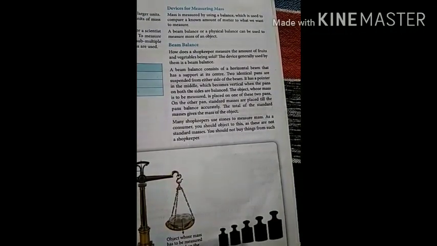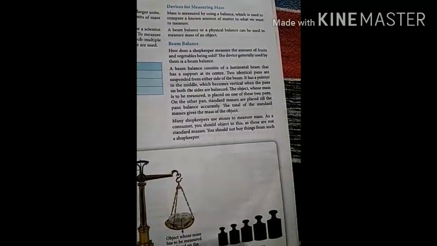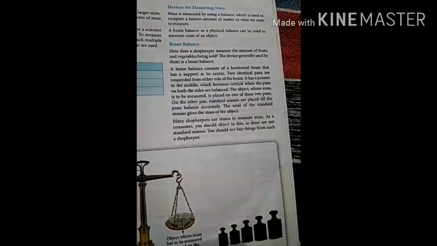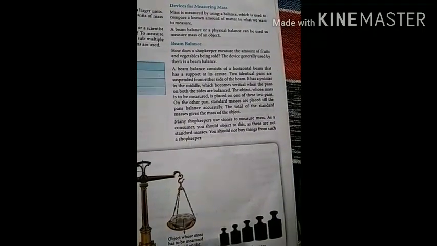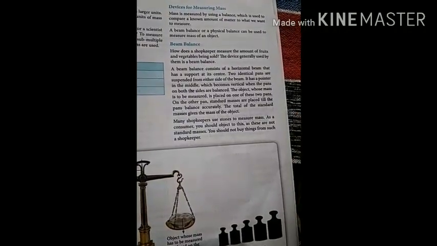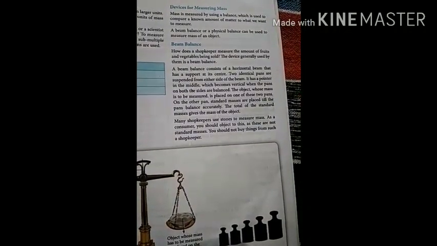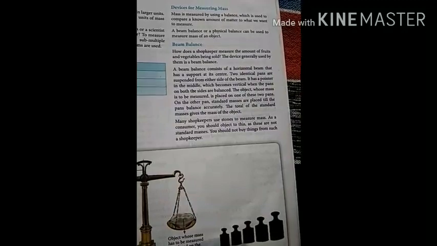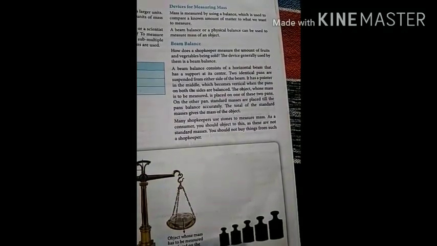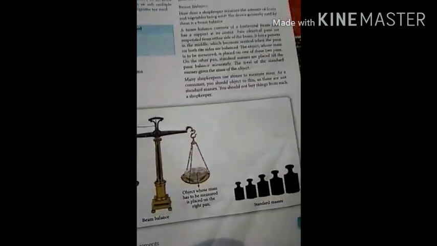The greengrocer uses a beam balance or physical balance to measure the desired amount of mass of fruits and vegetables. So now let us discuss the beam balance.